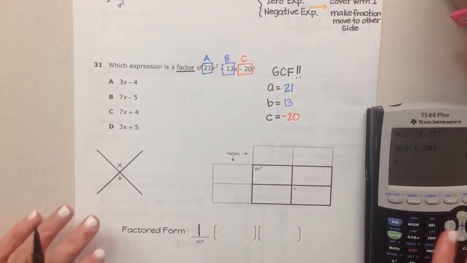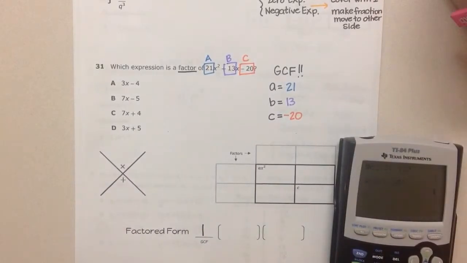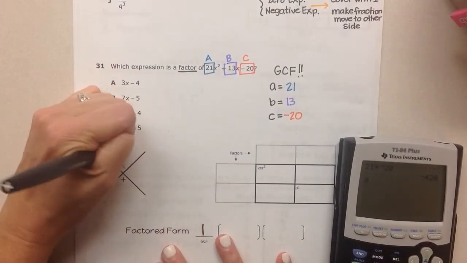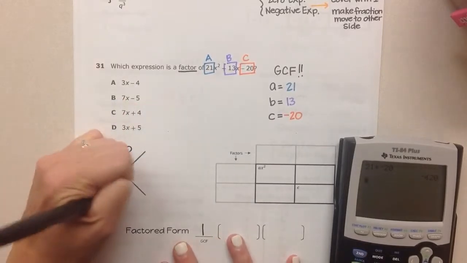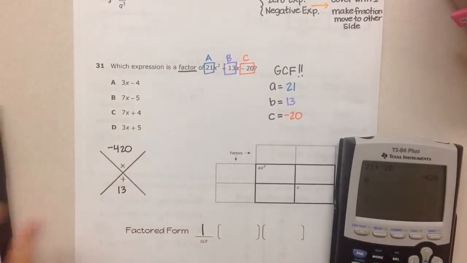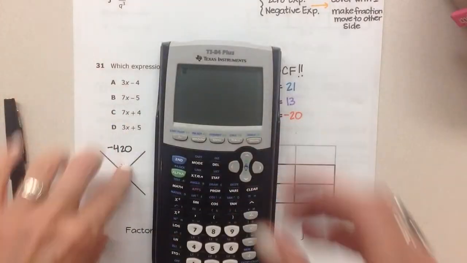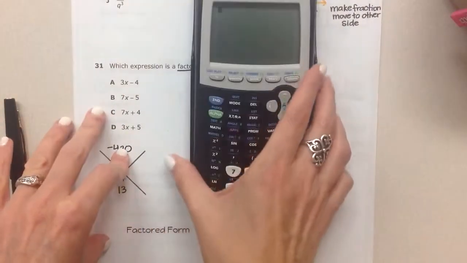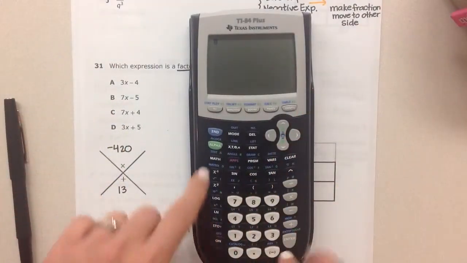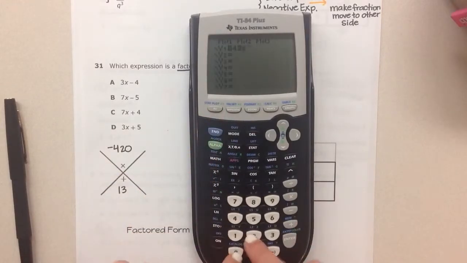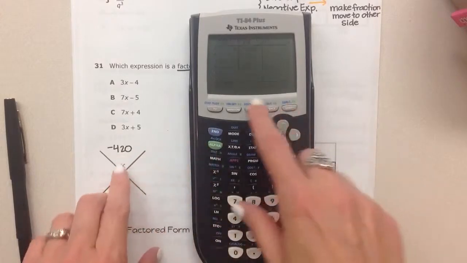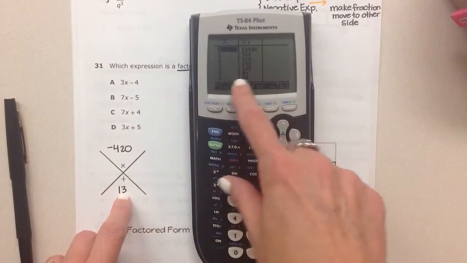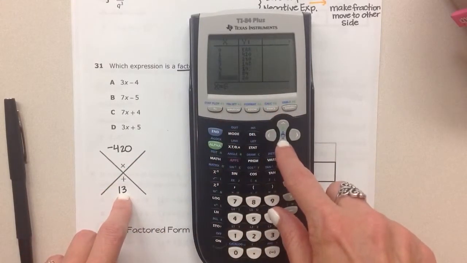All right, so now I've got to do A times C. So I've got to do 21 times a negative 20, and that is negative 420, and then my B coefficient is 13. Okay, so I'm kind of struggling here because I don't know very many numbers that are going to multiply to 420. So I am going to go to y equals, I'm going to say 420 divided by x, and I'm going to go to my table, and I want to see if I can find a combination that will get me to 13.